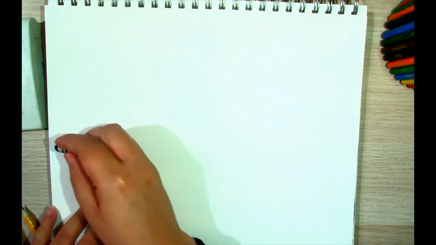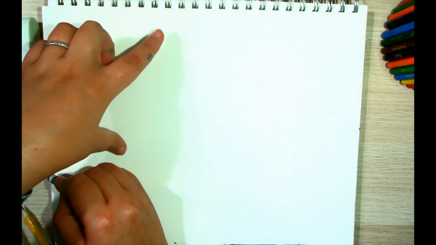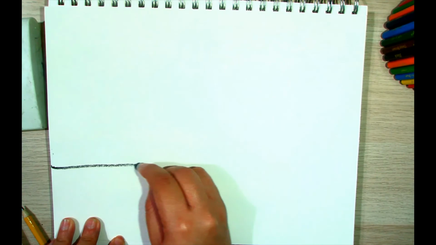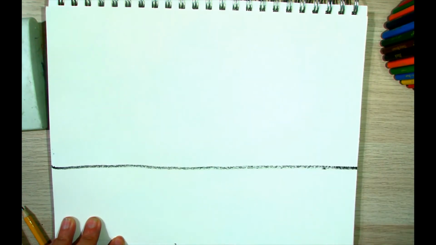So on my blank paper, I can start towards the bottom or in the middle, but again, I want to separate the top and the bottom. I'm going to go a little bit lower than the middle because I want my buildings to be tall. Taking my drawing material, I'm just drawing one line across the page.